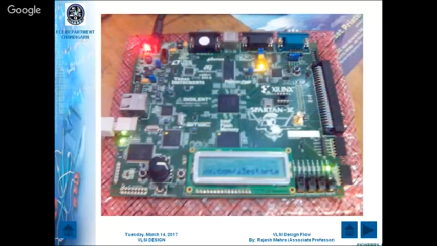So this is a Spartan 3E FPGA from Xilinx, and the program transferred was a half adder, and you can see here these two inputs are used for giving the input to your circuit. For example, if it is a half adder, you need two inputs, X and Y. Likewise, you need two outputs also to verify the circuit.